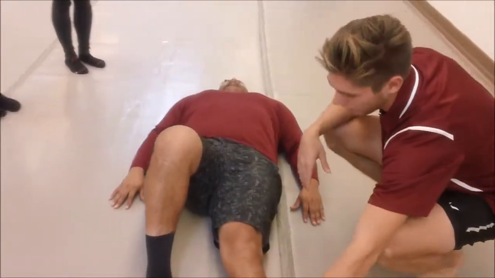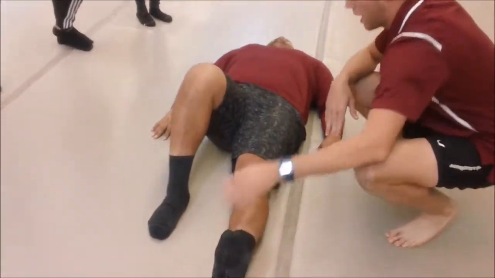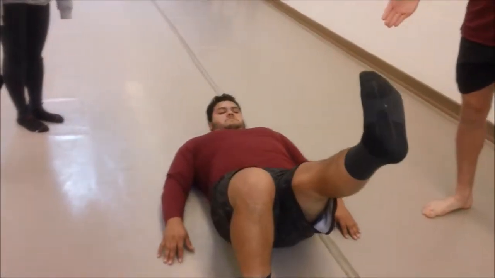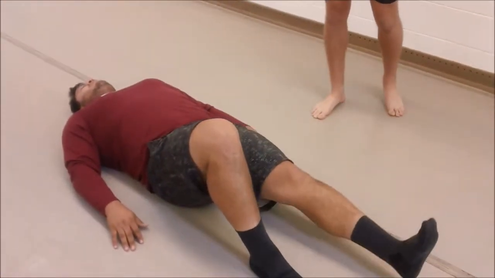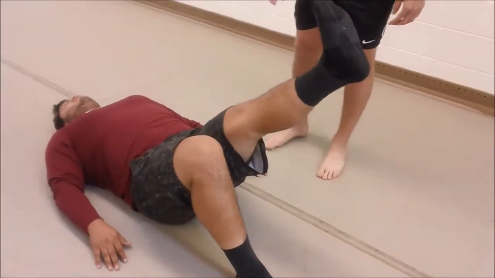He's going to keep the affected leg dorsiflexed. And then when I say raise, he's going to lift it up, parallel to his other knee, hold it, and then bring it right back down. He's going to tap, and then bring it back up. You're going to do like 3 sets of 10 for this. And just like that, nice and controlled.